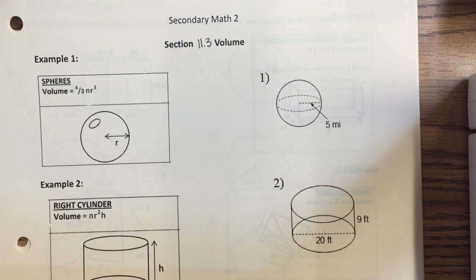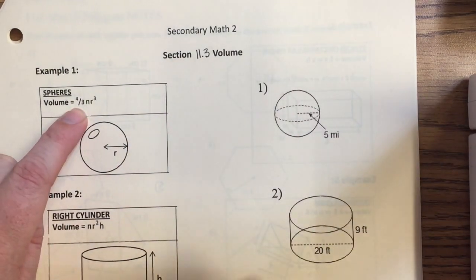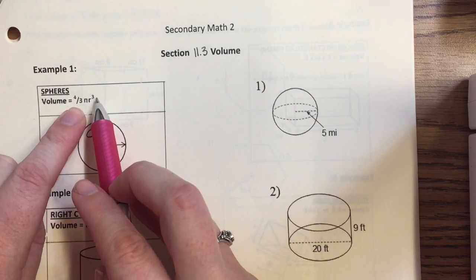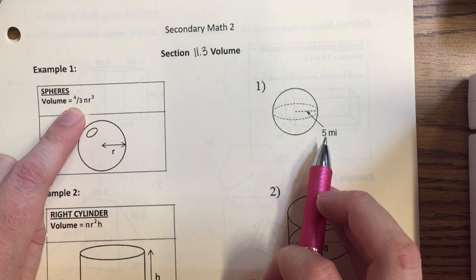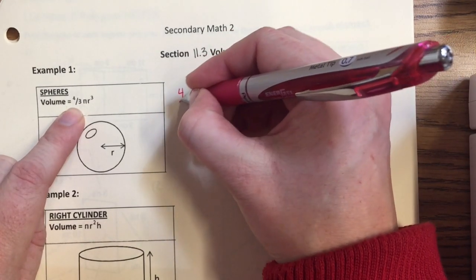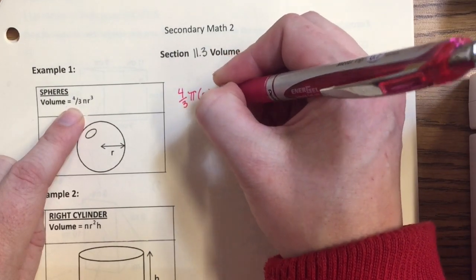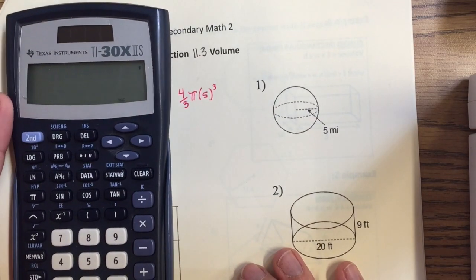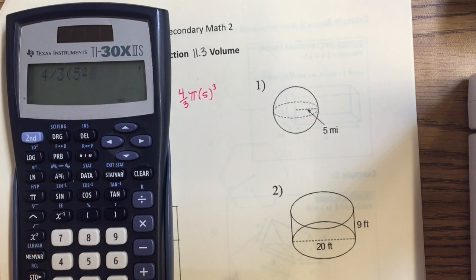In this video, we will be going over volume. So for the volume of a sphere, I'm going to use 4/3 pi r cubed. I look at my circle, for example 1. My radius is 5, so I will write in 4/3 pi times 5 cubed. Just like last time, I'm going to type it in with only the values of the numbers. Power cubed.